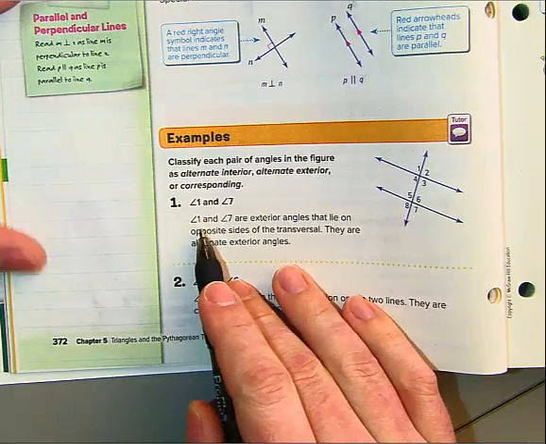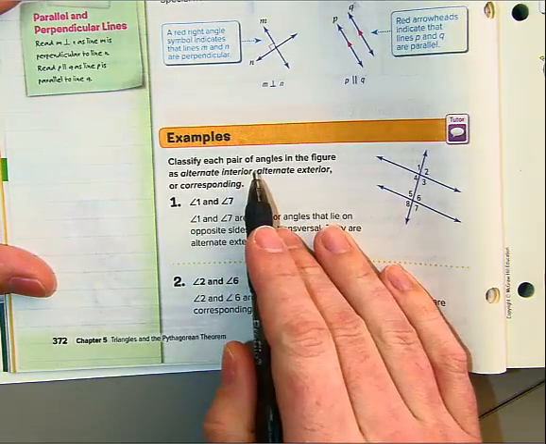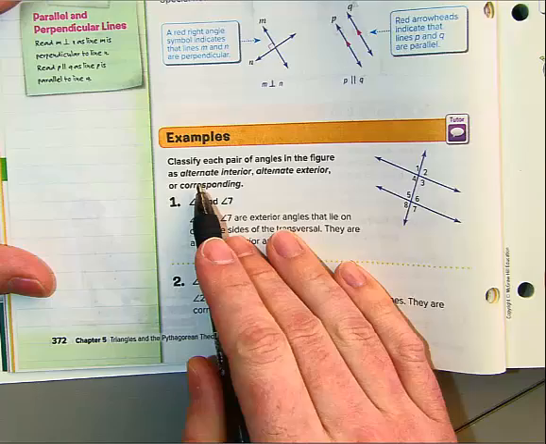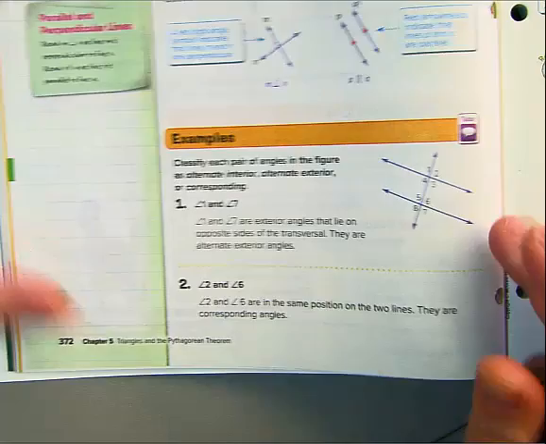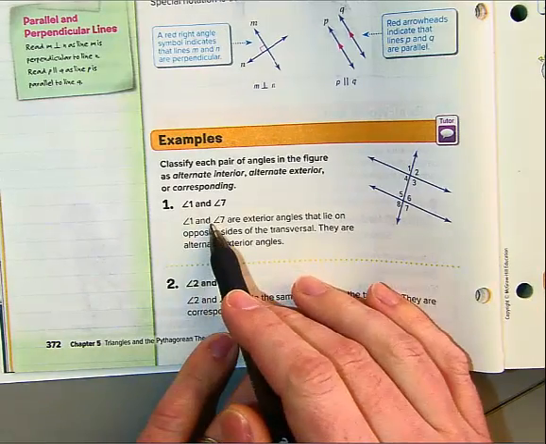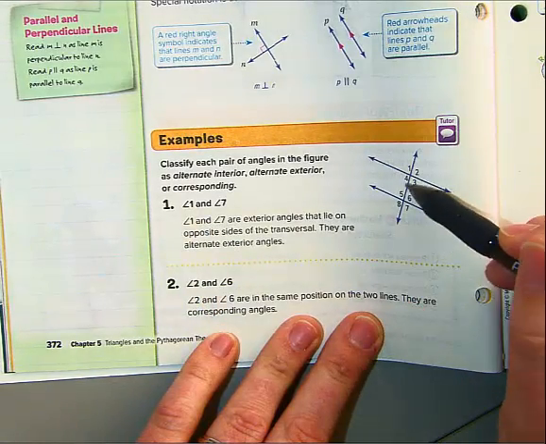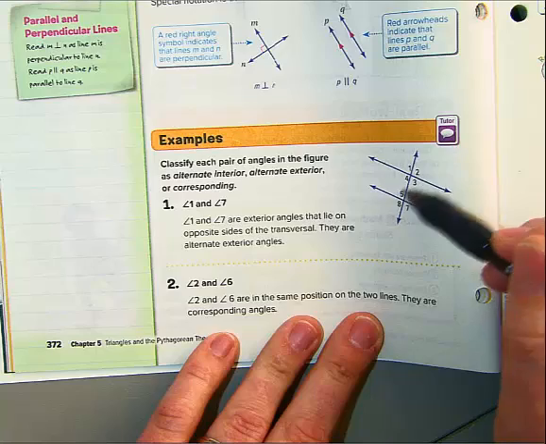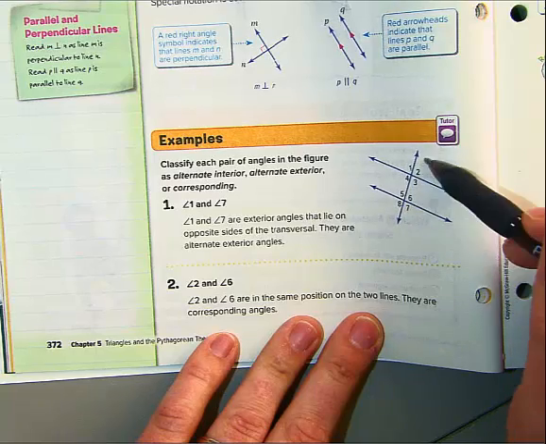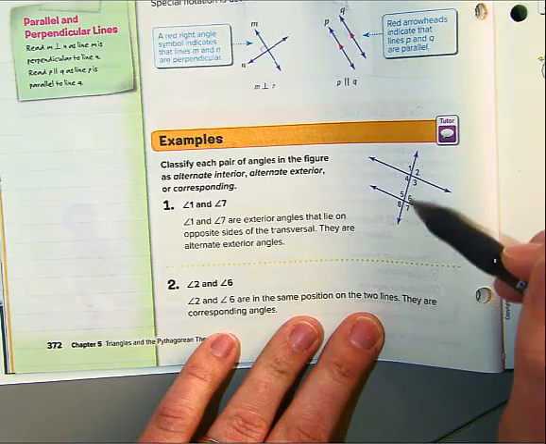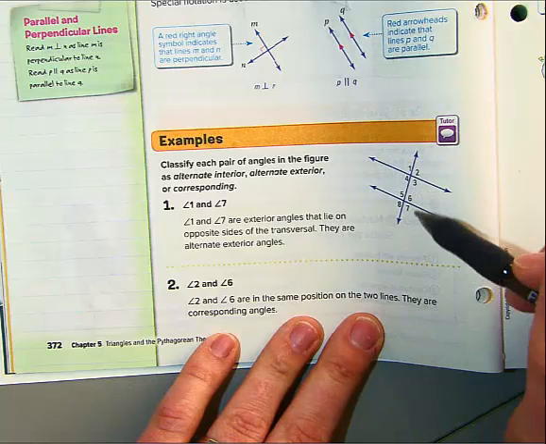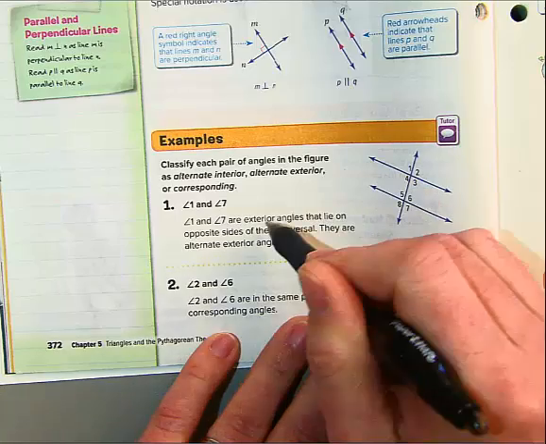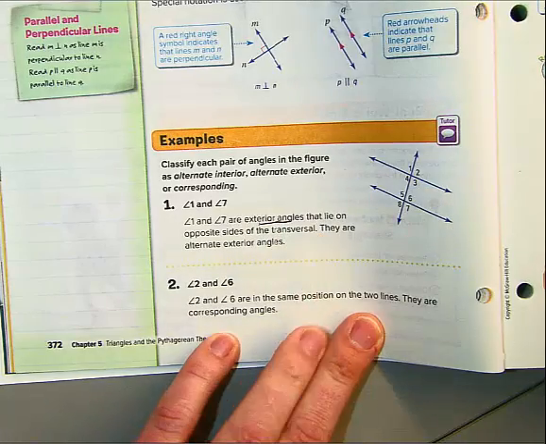It says classify each pair of angles in the figure as alternate interior, alternate exterior, or corresponding. Okay? So here it says 1 and 7. Well, let's first look here. Are 1 and 7 on the inside, or are they on the outside? They're on the outside, so we know they're exterior. Then we look, are they on the same side or opposite sides? They're on opposite sides, so we know they're alternate exterior angles.